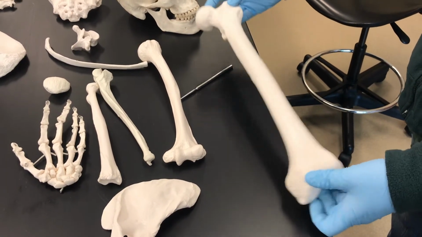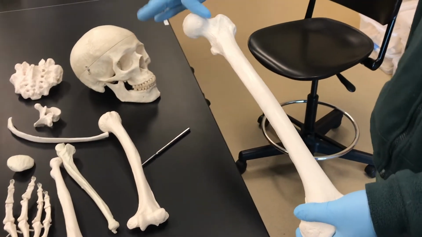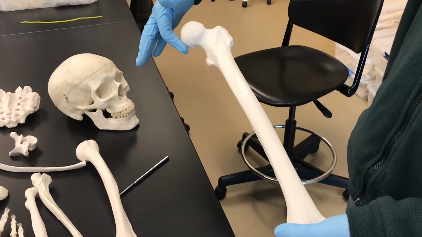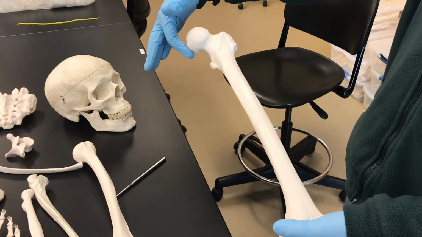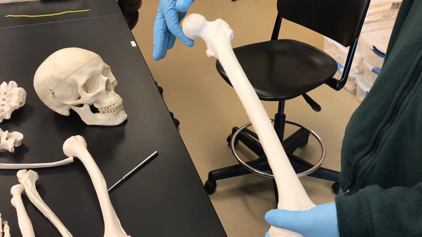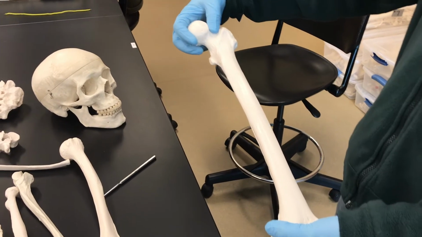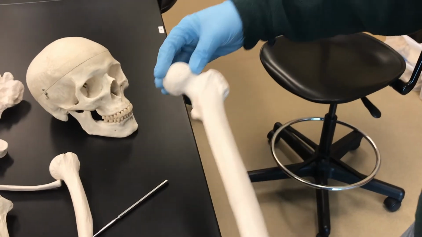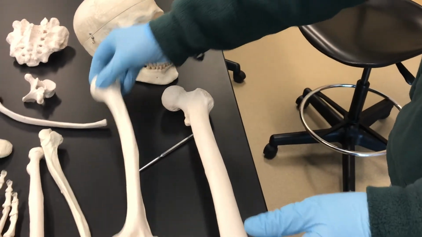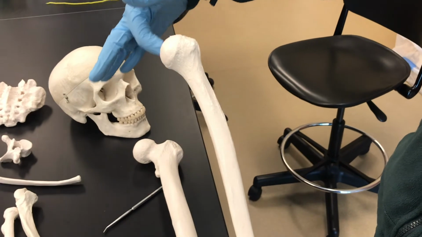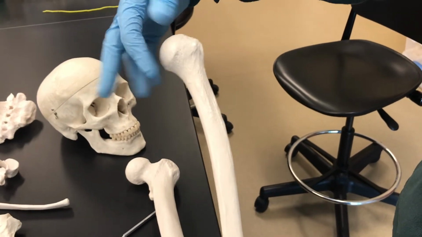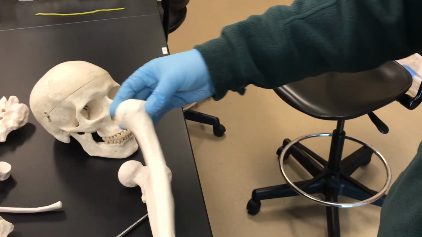So for example, a head of a bone is going to be a rounded area where there's going to be a socket. Like for example, the head of the femur is going to be a rounded epiphysis, or the rounded end of the long bone. Same thing with the head of the humerus. This is going to be the head.